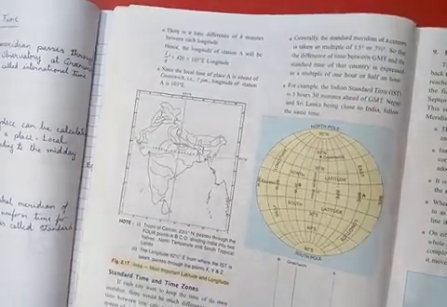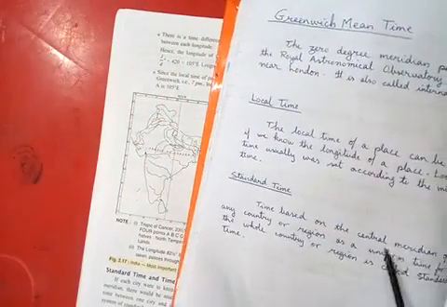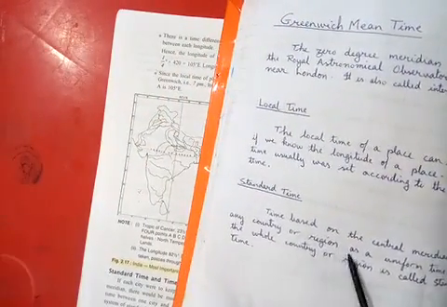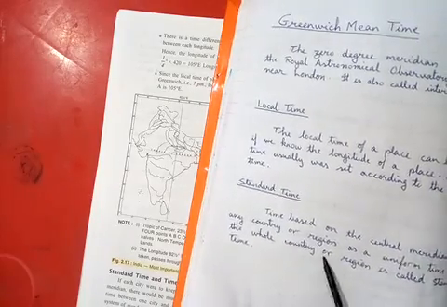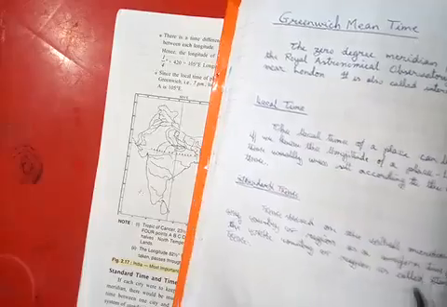So what is the standard time? The time based on the central meridian of any country or region, used as a uniform time for the whole country or region, is called standard time.